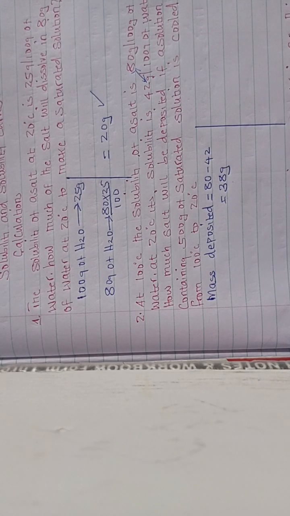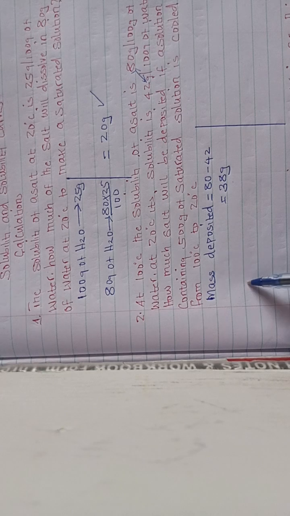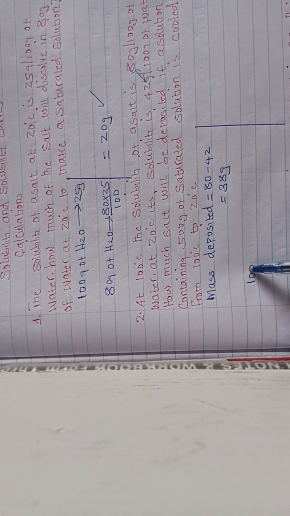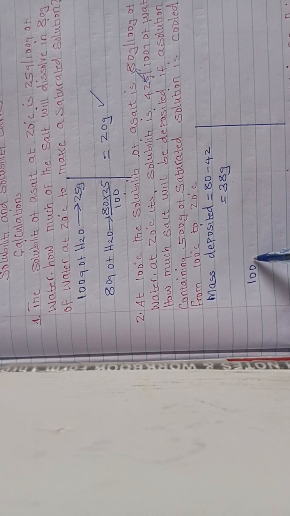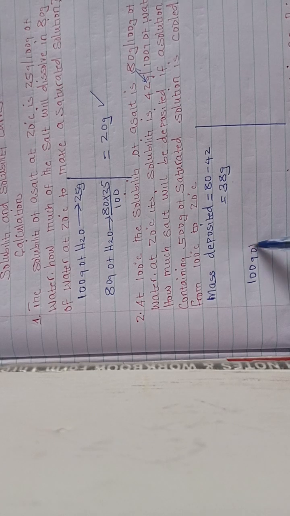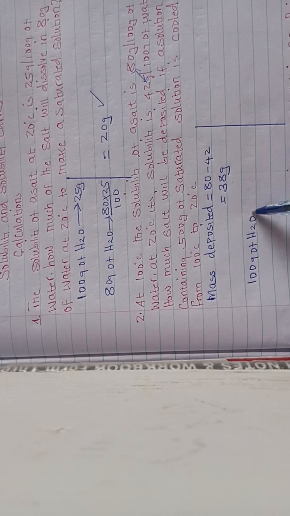Therefore, we can say that 100 grams of water will deposit 38 grams.